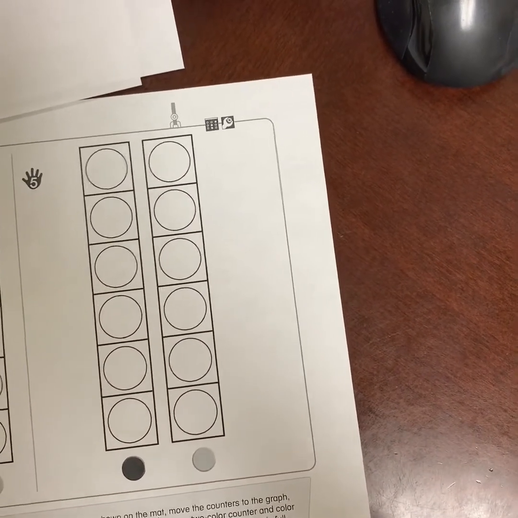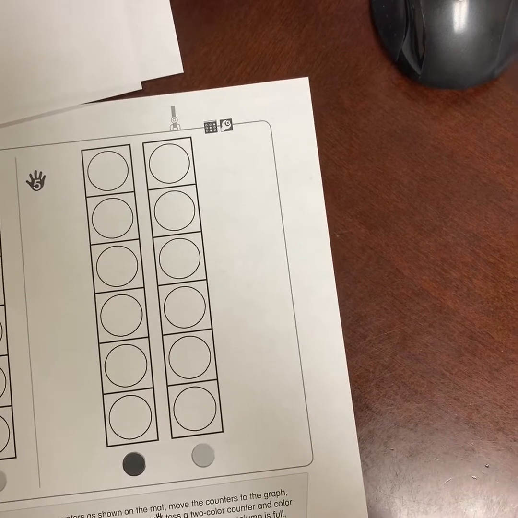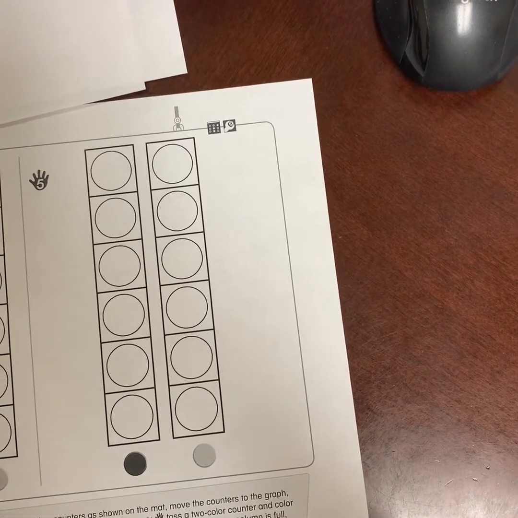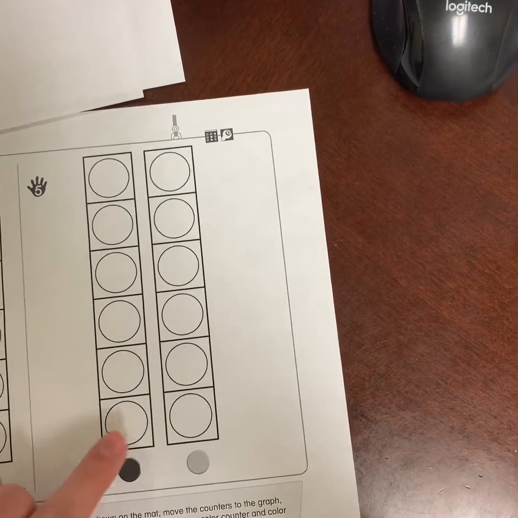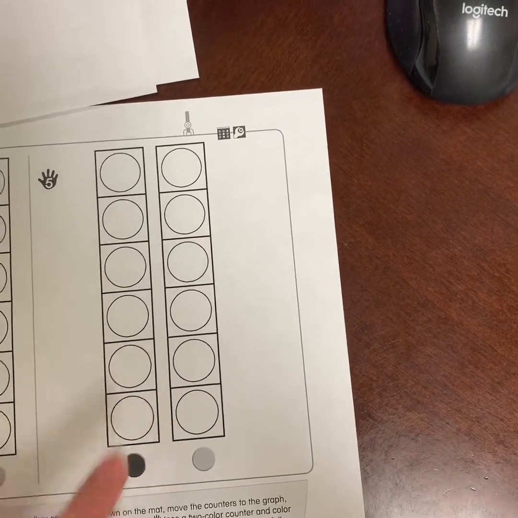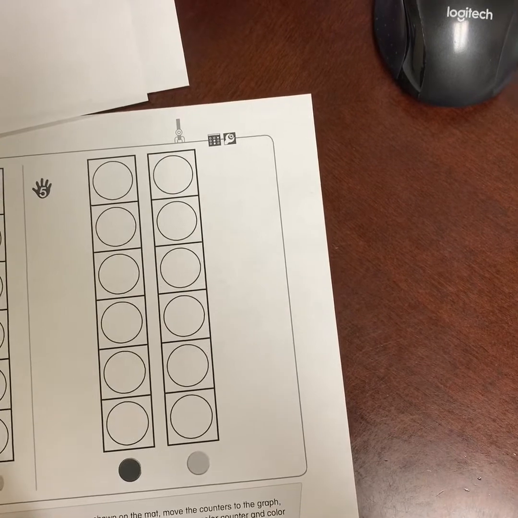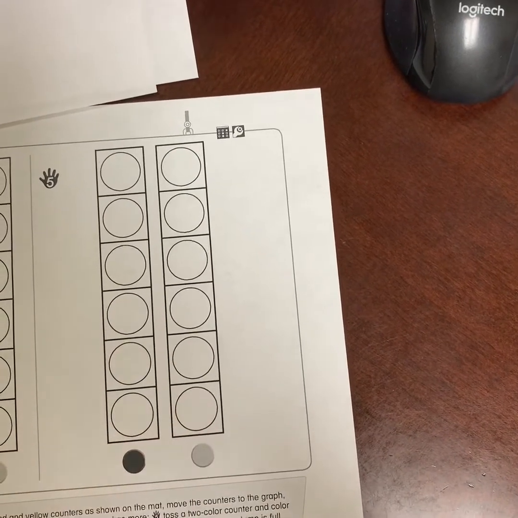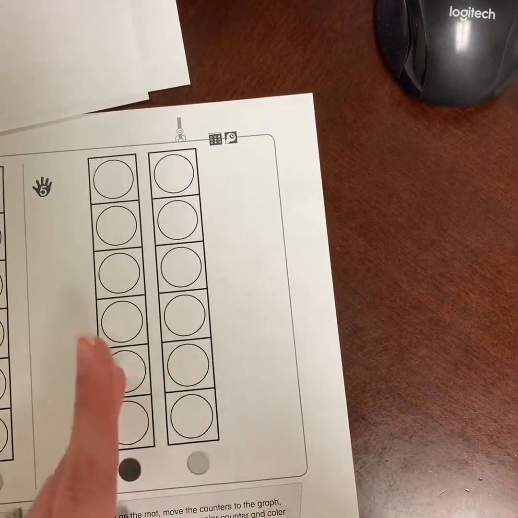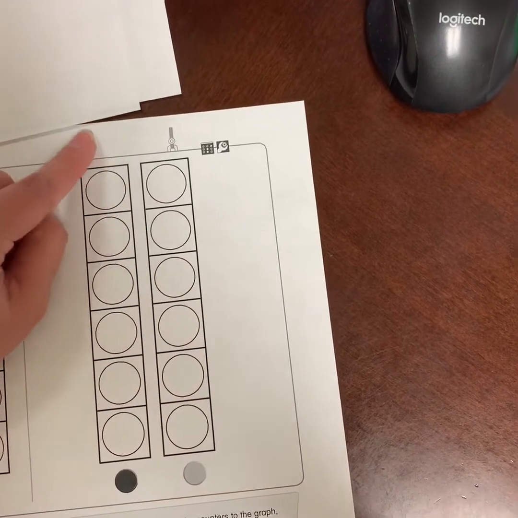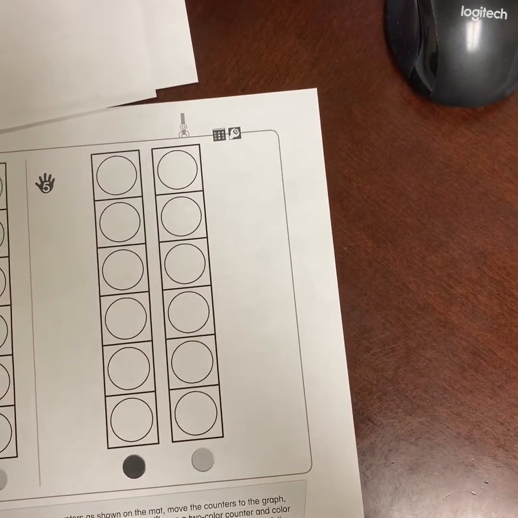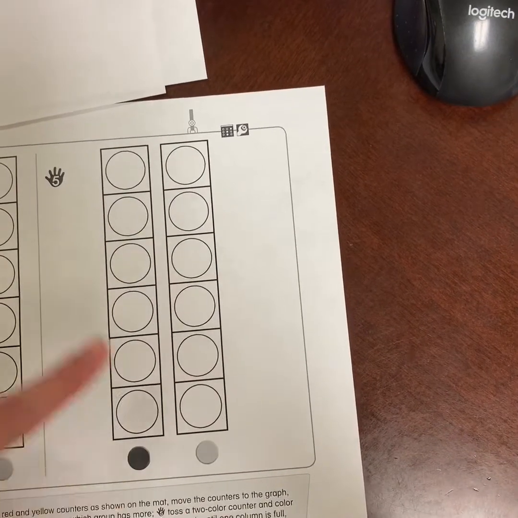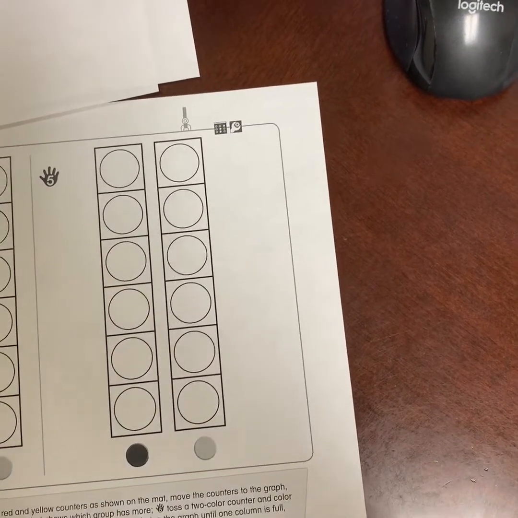It says toss 2 color counters, and you're going to record. Let's say I toss a red one, so I would color it in. If I tossed a yellow one, I would color it in. You're going to toss and record all the way until you get to the top. Then once you get to the top, you're going to see which one had the most.